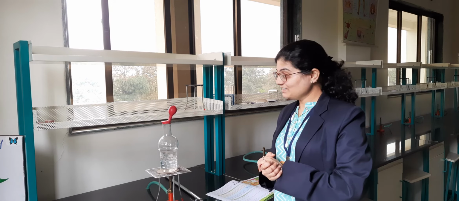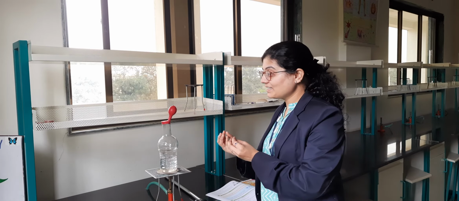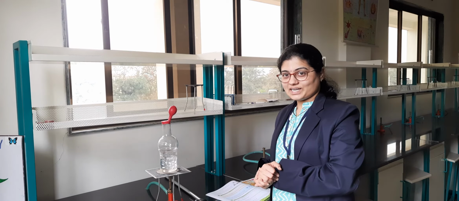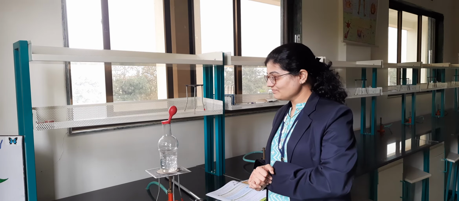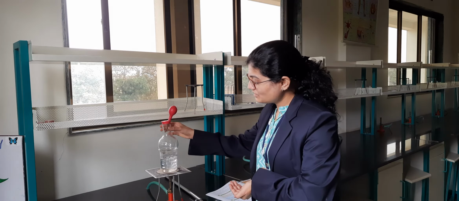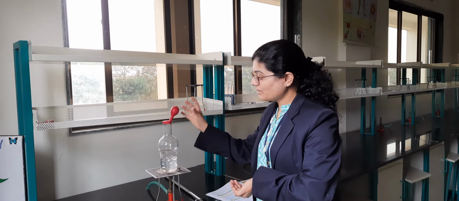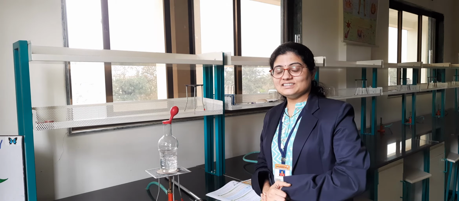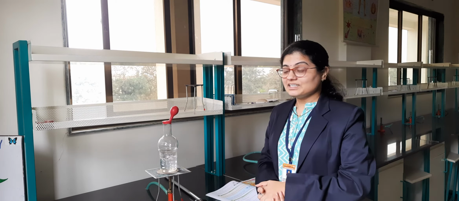What is happening? The balloon is getting bigger in size. Right? As we keep it like this for more time, it will become even bigger. Right, my dear children? So what have we learned?